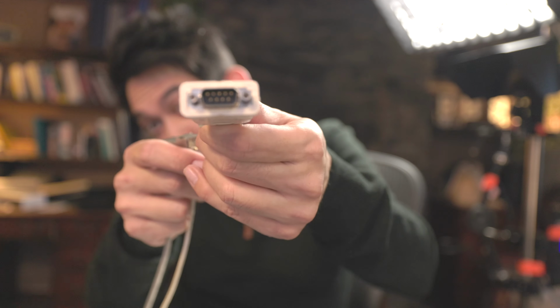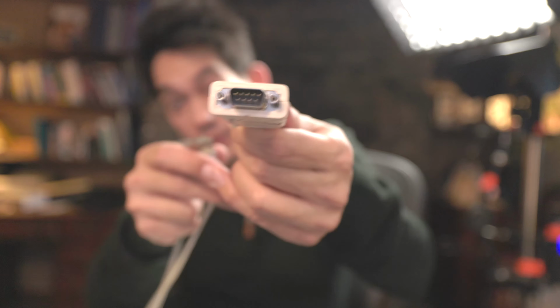This thing here is an RS-232 port, or a serial port, or COM. Some of my older viewers will know exactly what this is. Now, obviously this device is obsolete. The client's existing software works over RS-232, and I'm going to be rewriting it to use USB.